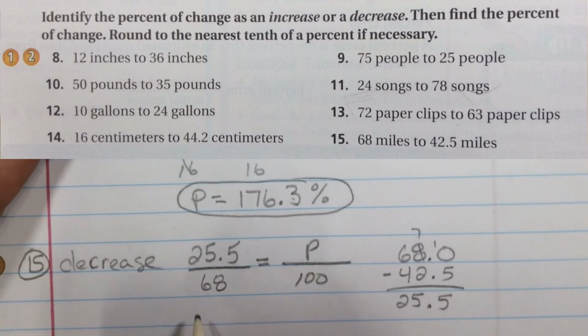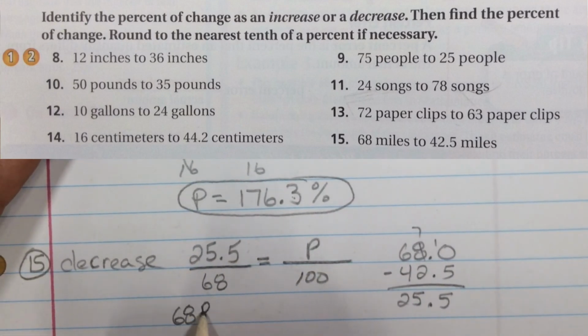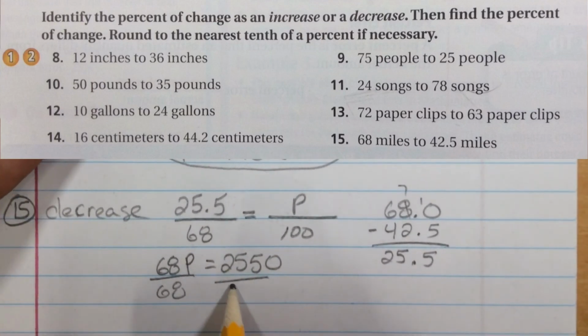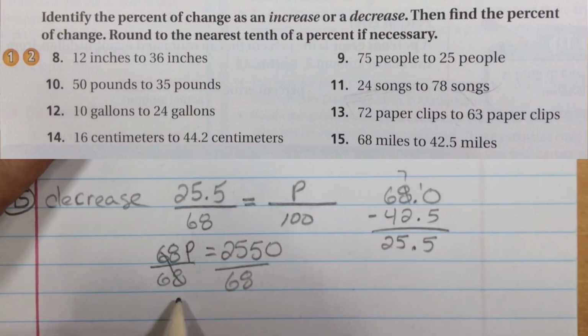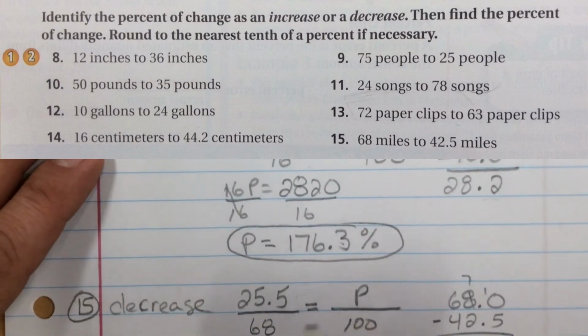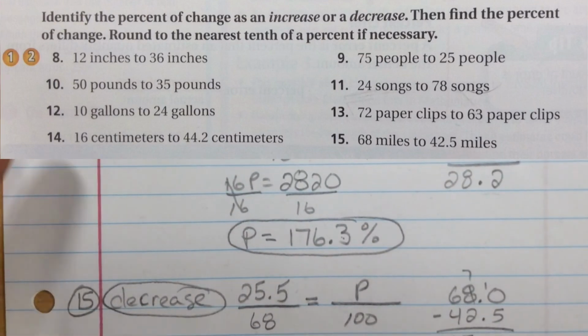Doing cross products, we get 68P equals, moving the decimal 2 places, 2550. Divide both sides by 68. And P equals 37.5%. And we said that was a decrease.